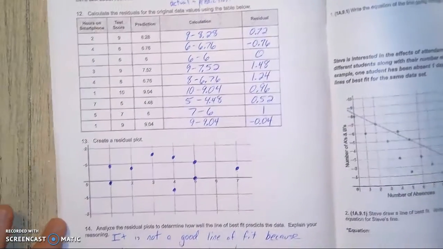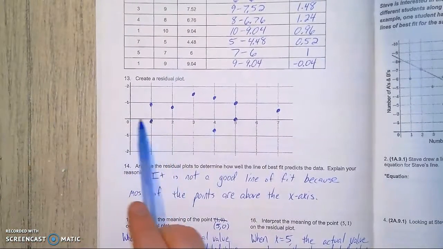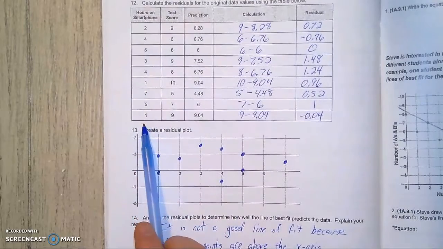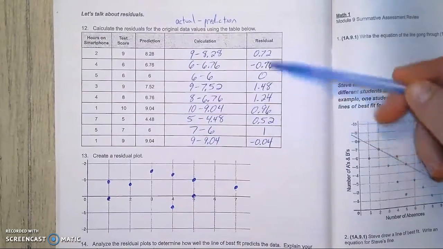So then I took that information and in number 13 used it to create this residual plot. The x-axis, x value, are the original x values from right up here. The y values on this plot are the residual values from over here.